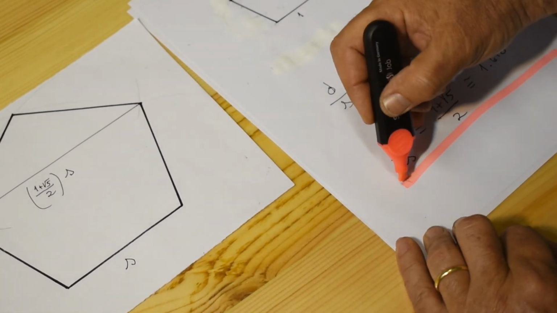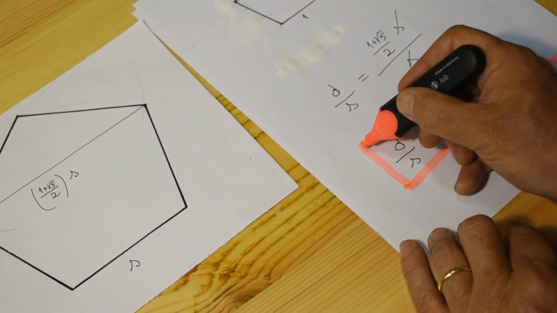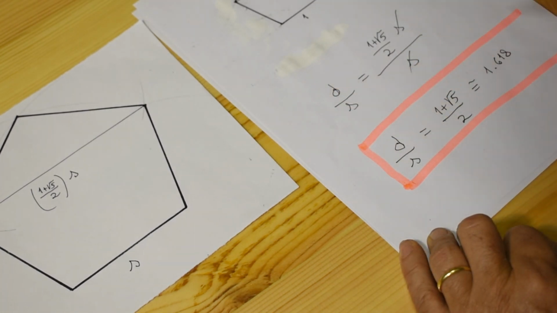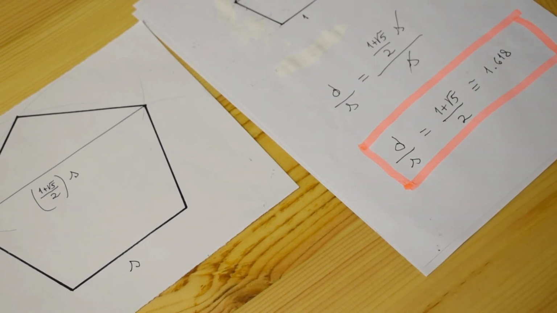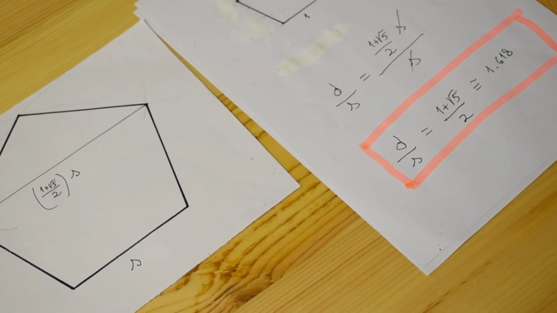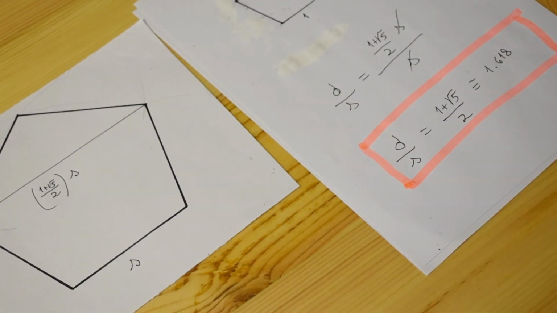That's the golden number. There are many stories about the golden number, but the point where its birth, its origin, is the ratio between the diagonal and the side in any regular pentagon, is the famous and beautiful golden number.